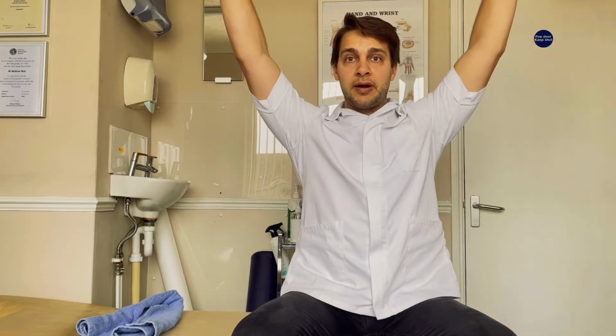Okay. And finally, the other one, and the more serious one, is a disc injury in the neck. Okay. This can happen from either too much weight through there, so doing a shoulder press, or going through an extreme movement. Okay, such as a car crash or whiplash type of injury.